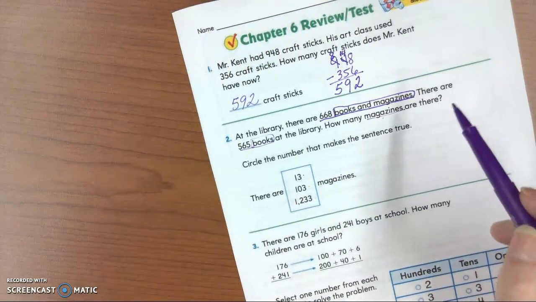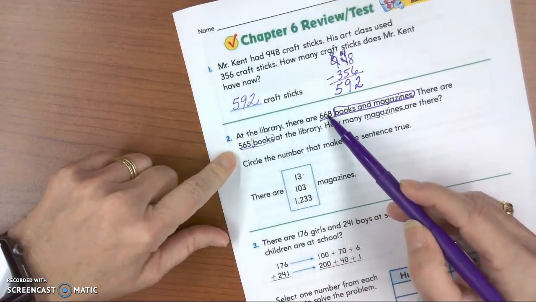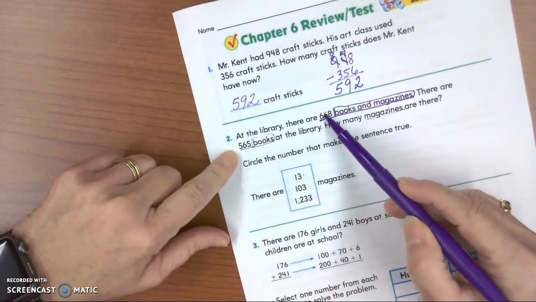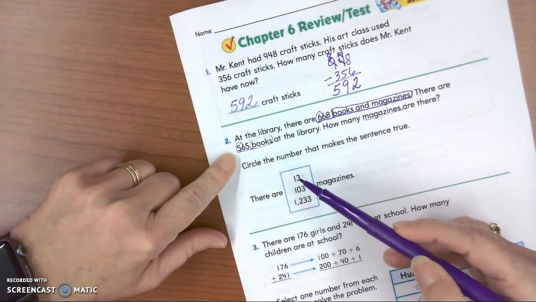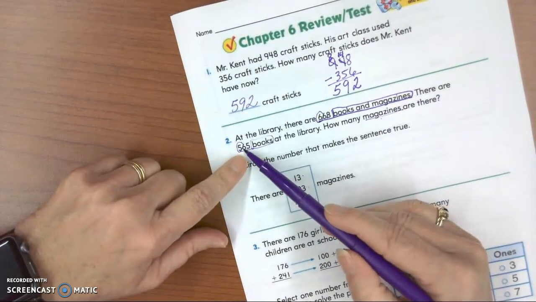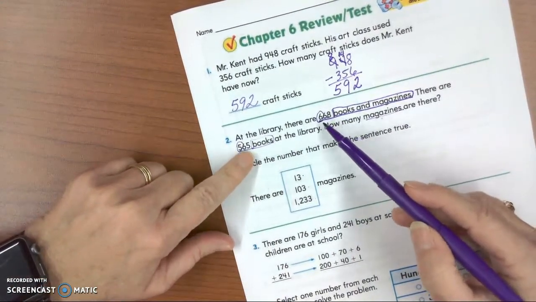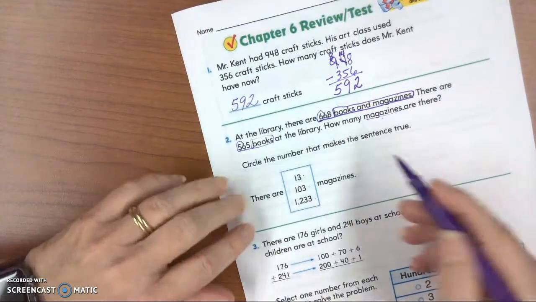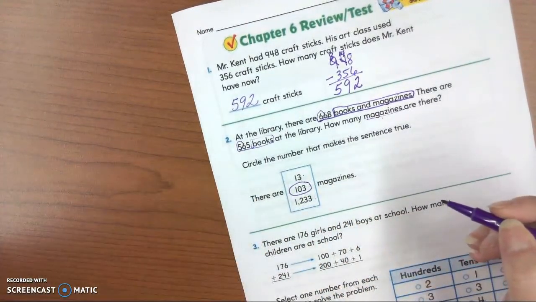If I look at the numbers, I see that 565 and 668, the 6 in the hundreds place and a 5 in the hundreds place. So I know that I might have some hundreds there. Then a 6 and a 6. And then the difference between 8 and 5 is 3. So I know that the difference is 103. But what if I didn't know that and I needed to work that out?